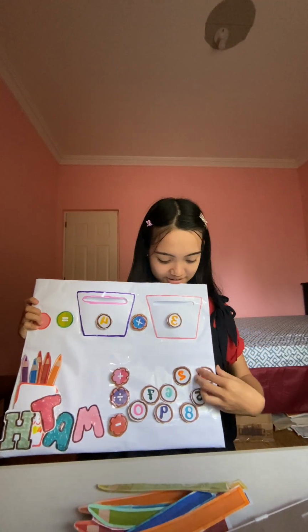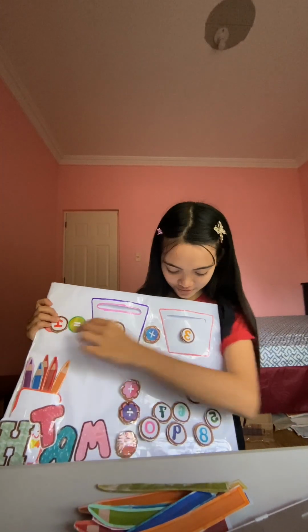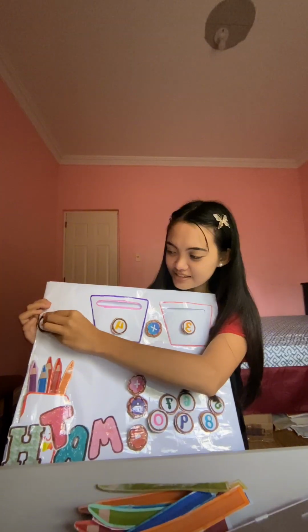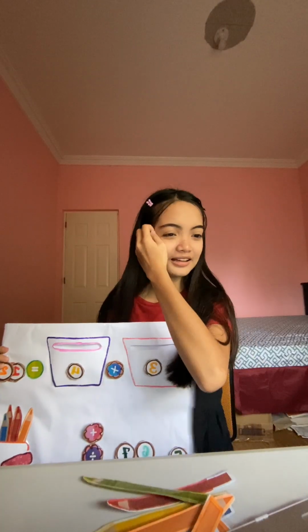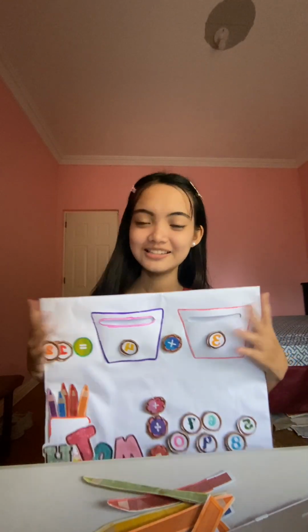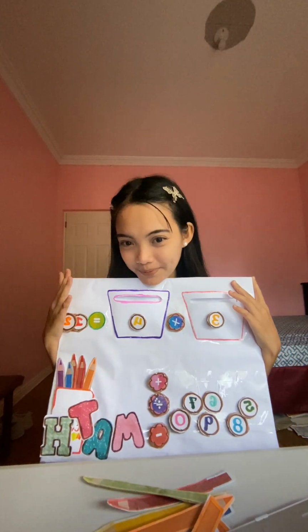Very good. Okay, let's put them. So 12 here. So this is the answer. 3 times 4 is equal to 12. Now, do you want another example? Okay, let's proceed to division na lang. Sige. Because you already understand man pa ha.